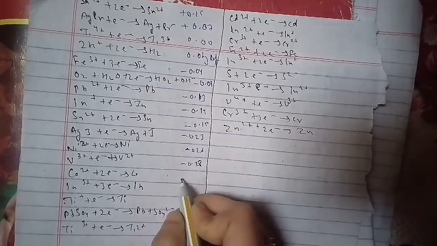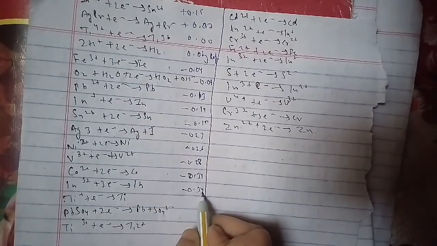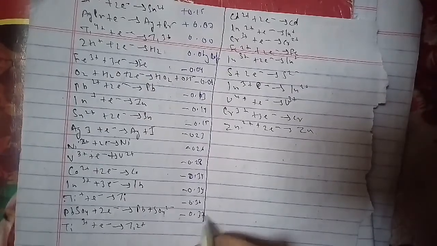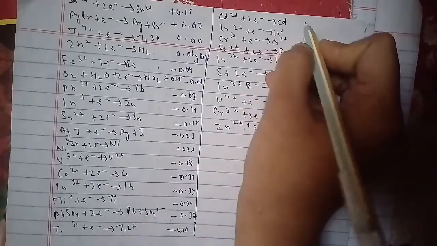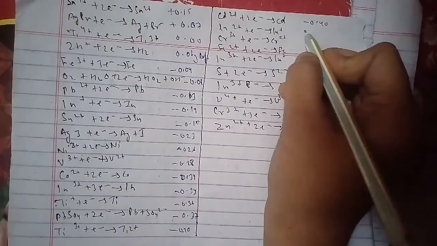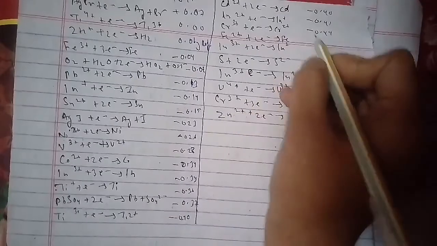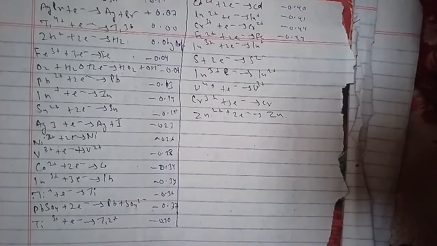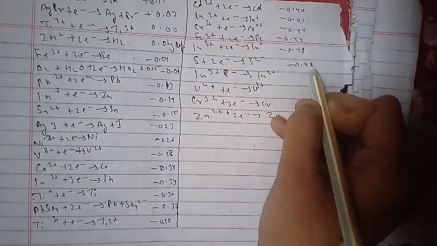then 2 H2O plus 2 electrons give H2 plus 2 OH minus, Cr2+ plus 2 electrons give Cr, Mn2+ plus 2 electrons will give Mn, Ba2+ plus 2 electrons it will give Ba, Ti2+ plus 2 electrons it will give Ti. Then after that Al3+ plus 3 electrons it will give Al, U3+ plus 3 electrons will give U here. Then after the Sc, Sc3+ plus 3 electrons it will give Sc, Mg2+ plus 2 electrons it will give Mg.